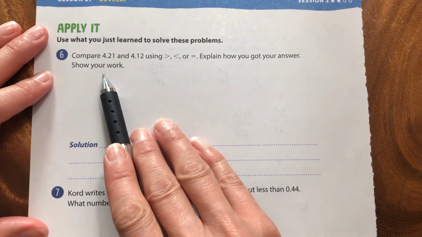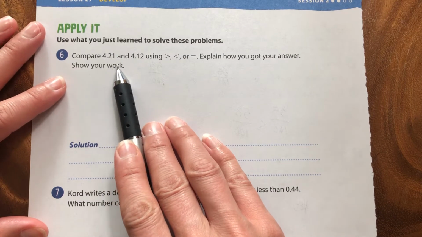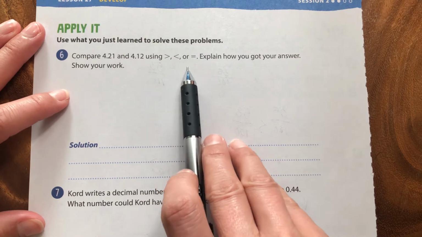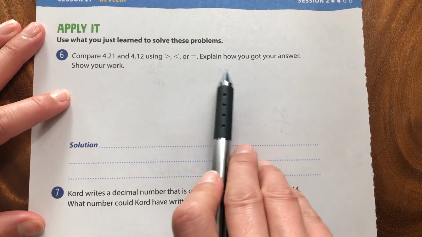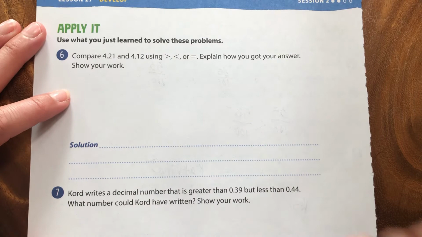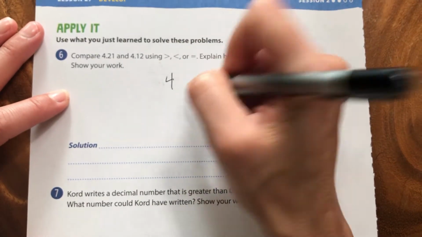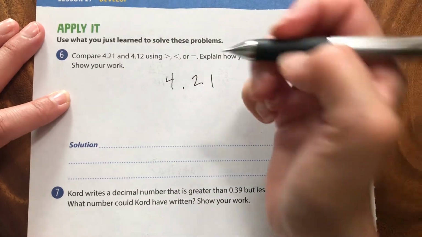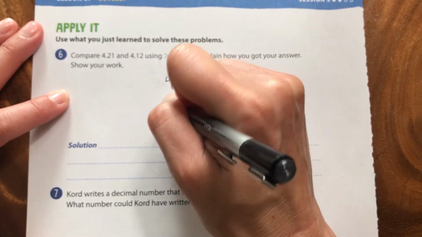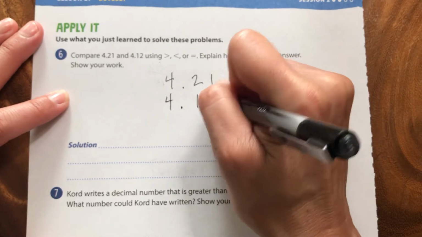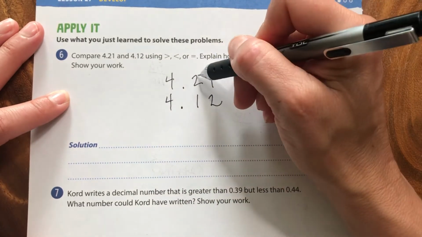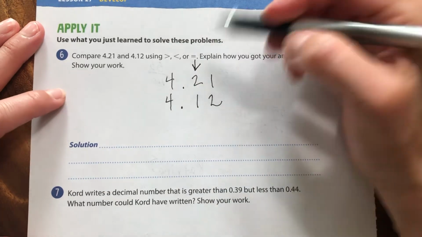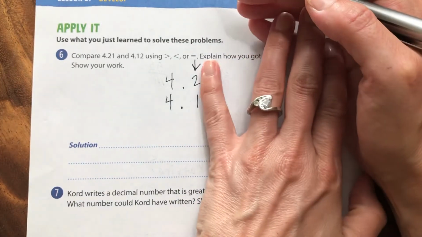So number 6 right here says, compare 4 and 21/100ths and 4 and 12/100ths using greater than, less than, or equal signs, and explain how you got your answer and show your work. Now, what I can do is I can just line these numbers up together, in my own modified place value chart, as long as I make sure that they're lined up together. And I know that the first number after the decimal is the tenths column, so I'm just going to look and compare these 2 numbers right now.